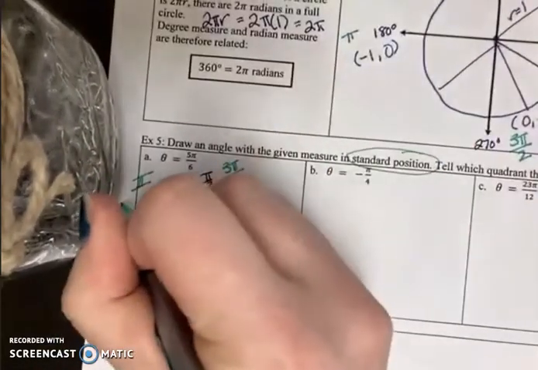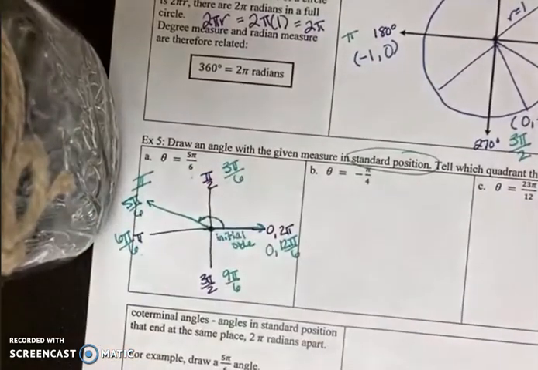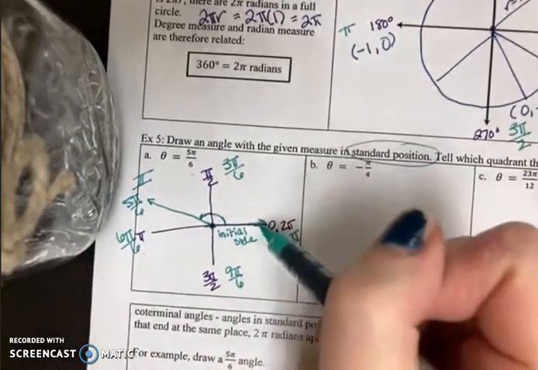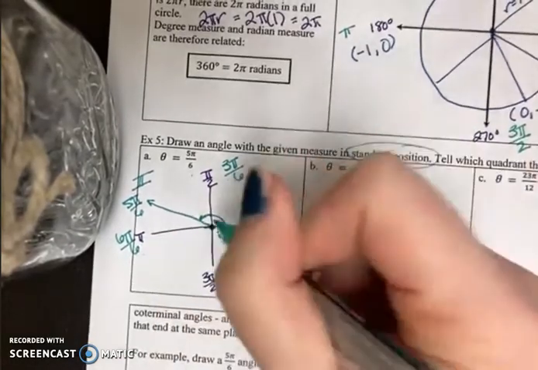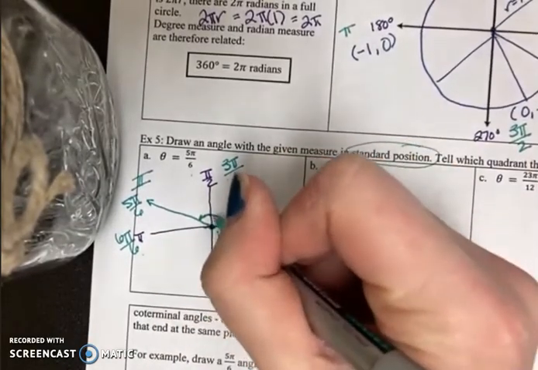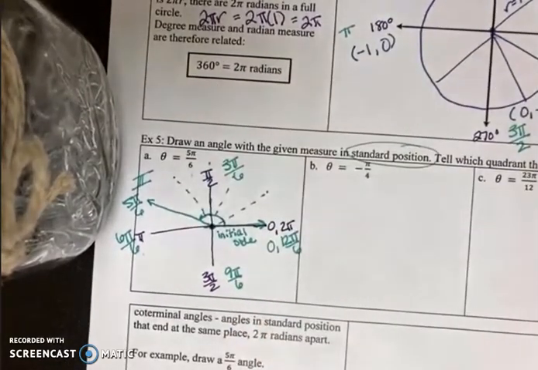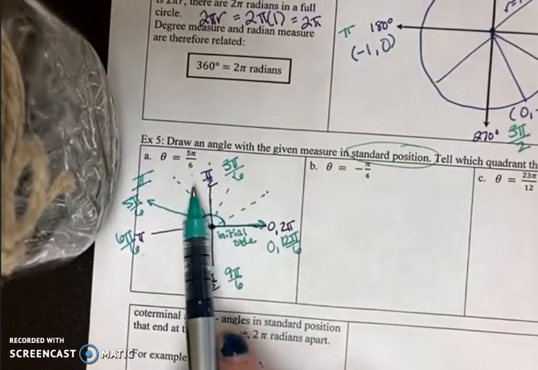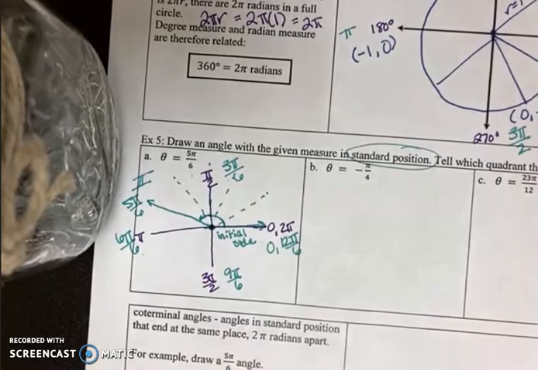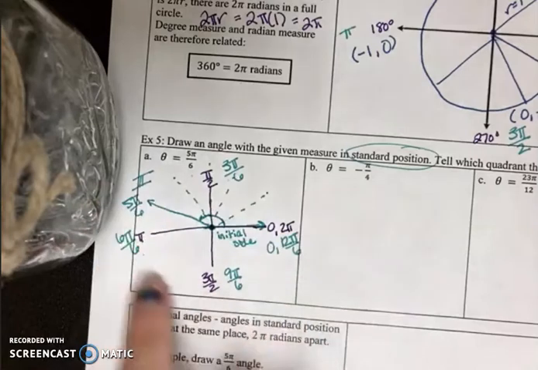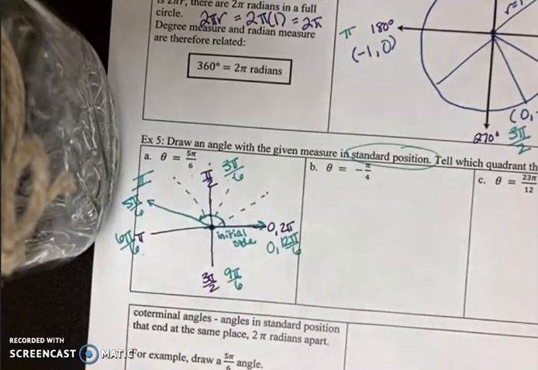That's my 5 pi over 6. Another way you can think about it is that if it's over 6, between 0 and pi, that means it's cutting pi into 6 different slices, if you will. Here's 1, 2, 3, 4, 5, 6. So that's why it's 5 pi over 6. I just think it's easier to rewrite the fractions than having to worry about drawing them.